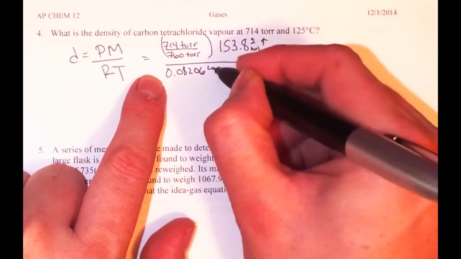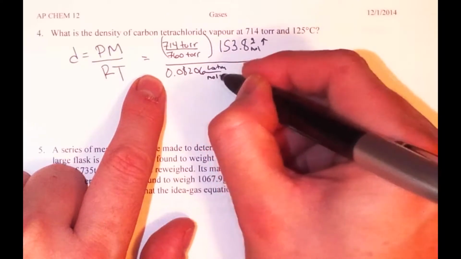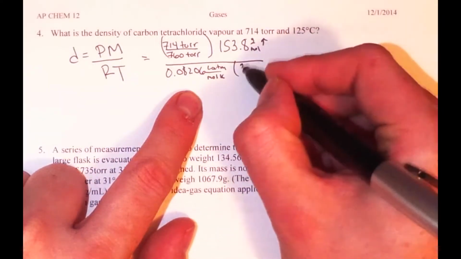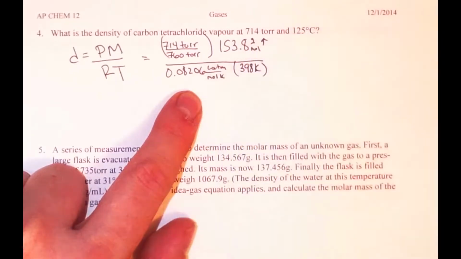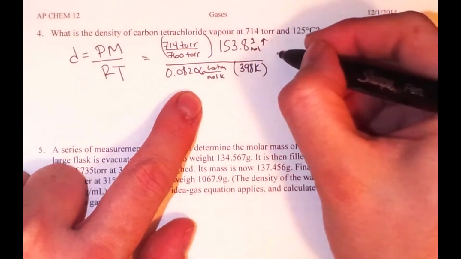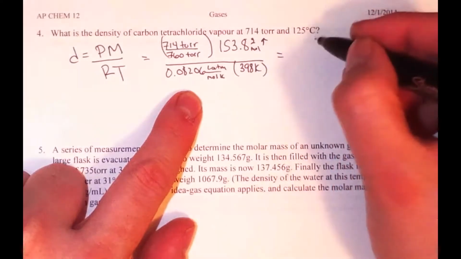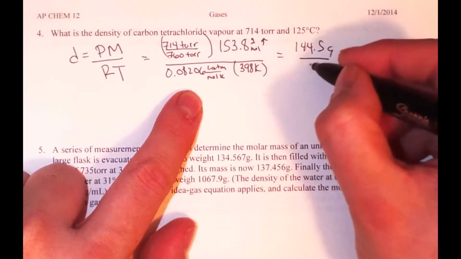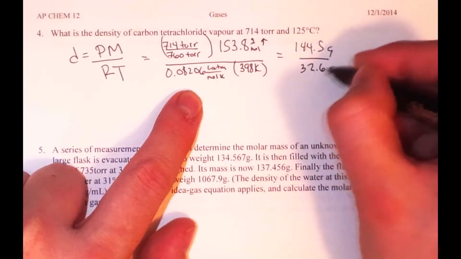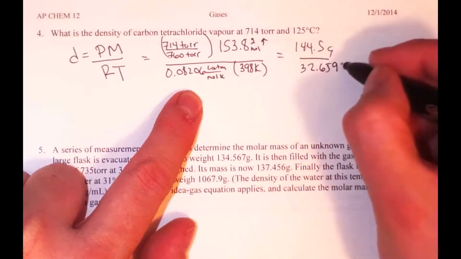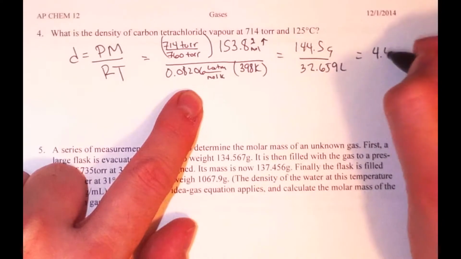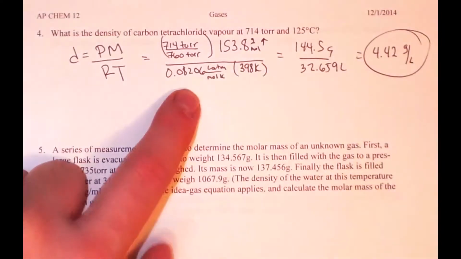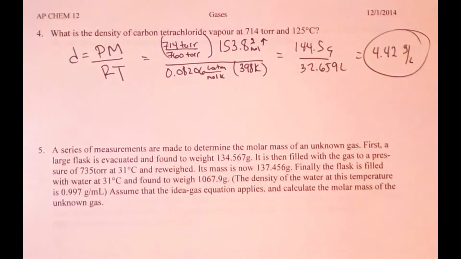The gas constant, and the temperature is 125, so that's 398 Kelvin. We throw it together. I get 144.5 grams in 32.659 liters is 4.42 grams per liter. That would be the density of carbon tetrachloride.